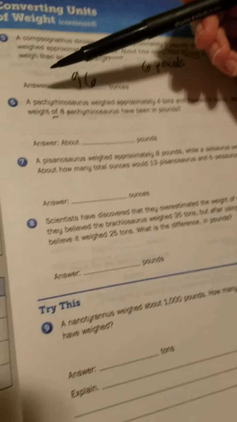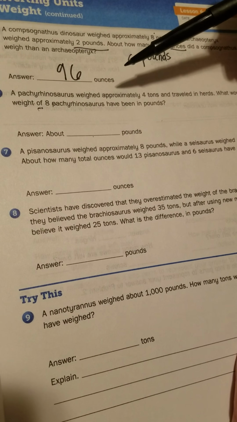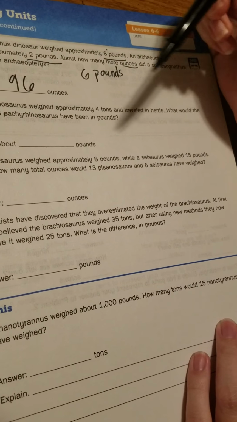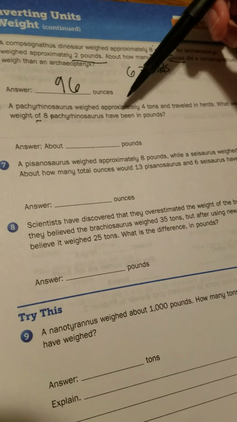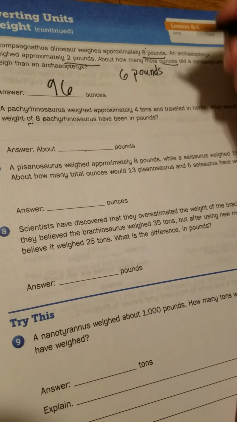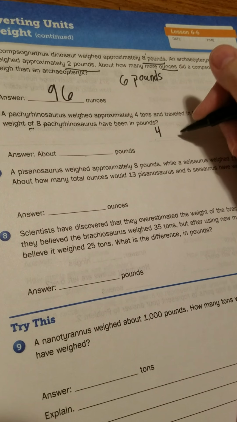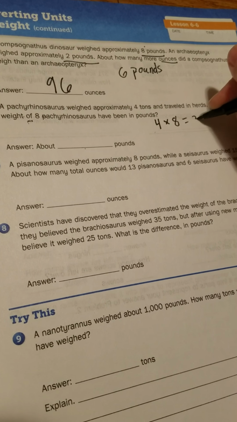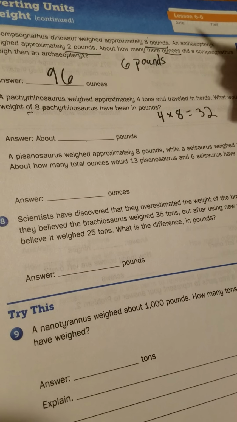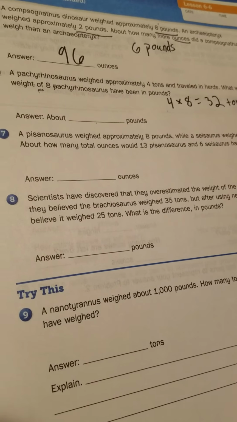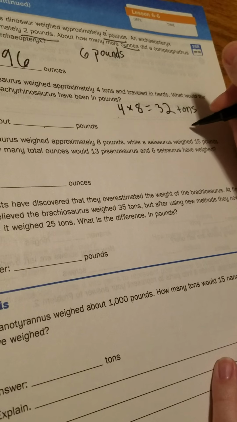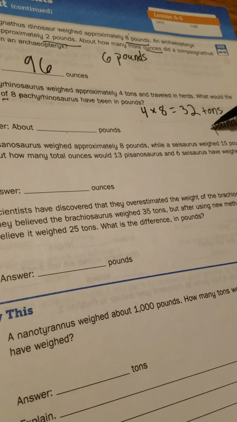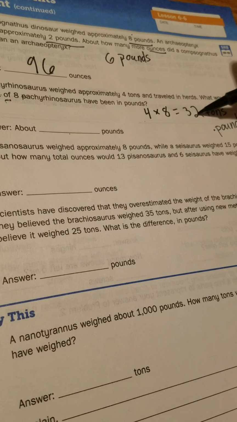Now, Patrorhinosus weighed approximately 4 tons and traveled in herds. What would the weight of 8 of these dinosaurs have been in pounds? So, we know 4 tons is how much one weighed, but we're looking at 8 of them. So 4 times 8 is 32. And that was in tons. We need to see how many pounds that would be. Okay? Remember, there are 2,000 pounds in each ton.